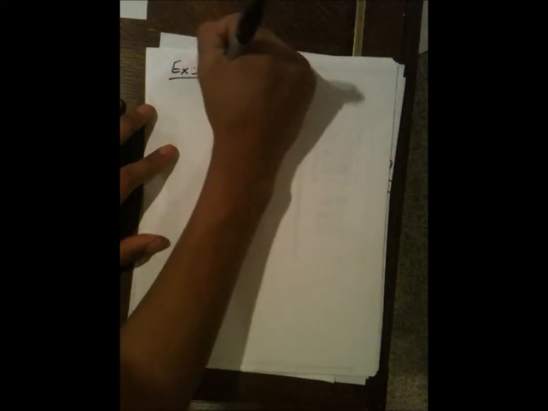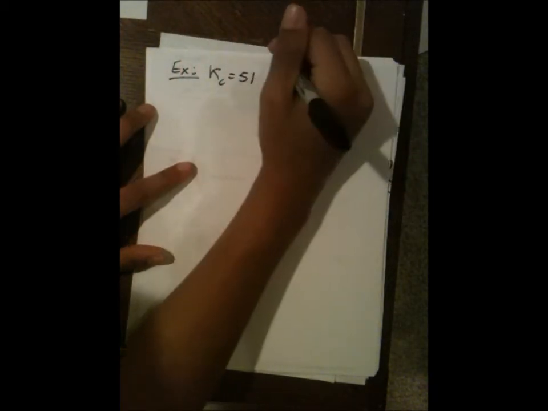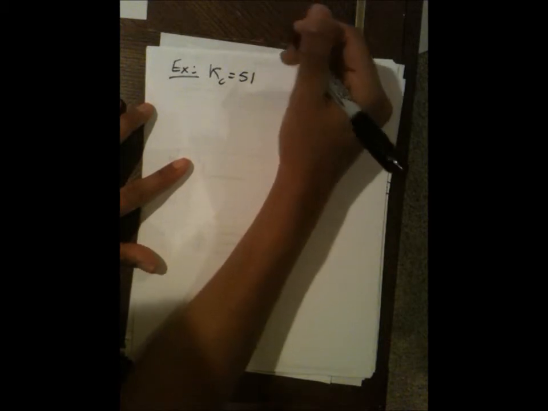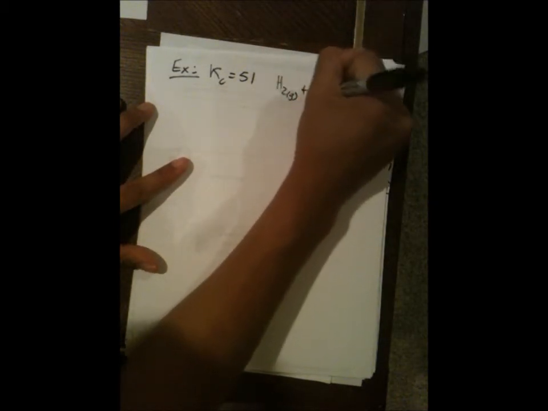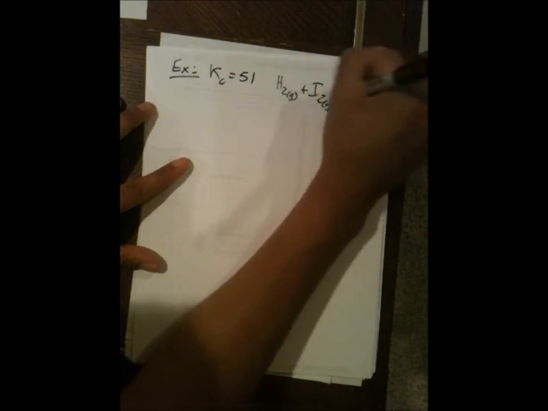So here's an example, Kc equals 51, and the reaction is H2 gas plus I2 gas, in equilibrium with 2HI gas, okay?